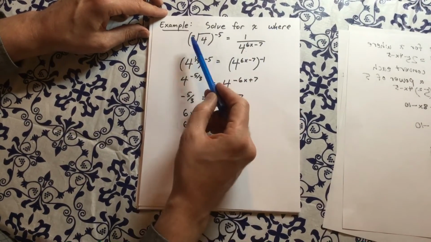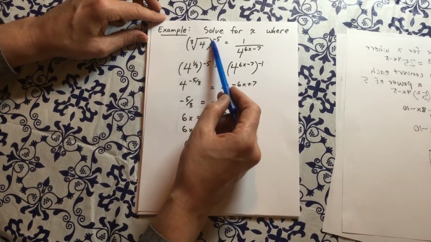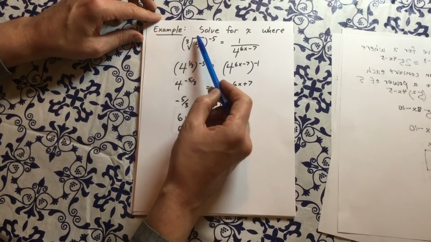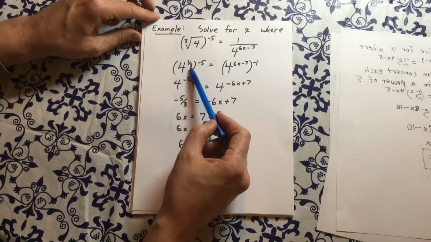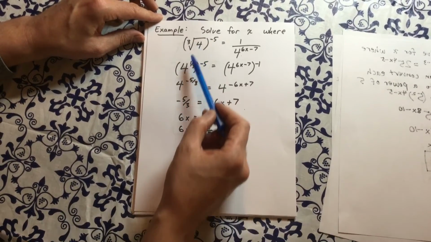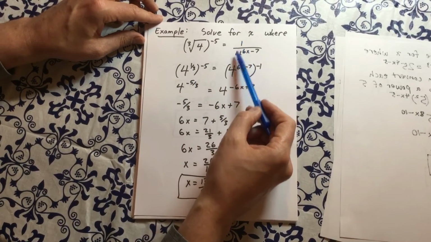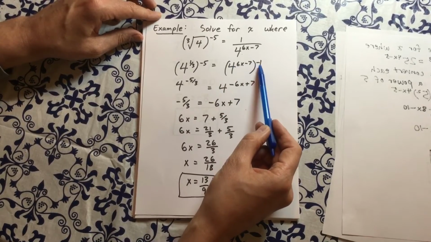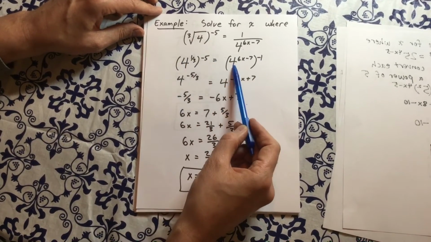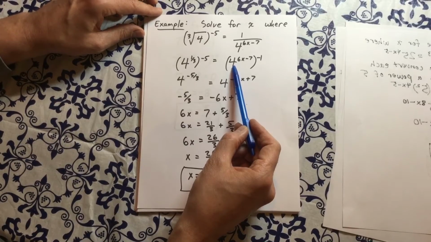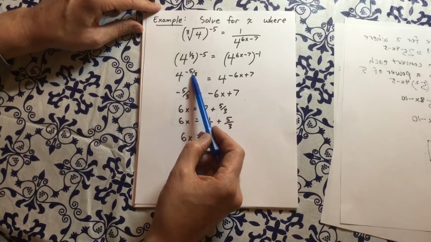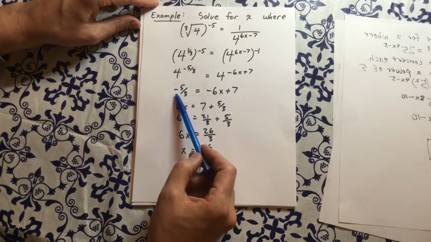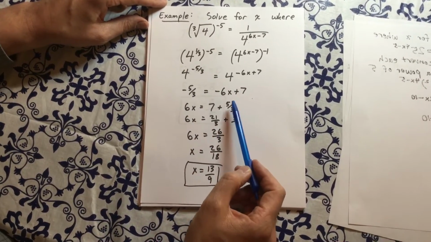Here we're going to solve for x where the cubed root of 4 raised to the exponent negative 5 equals 1 over 4 to the exponent 6x minus 7. Well, the cubed root of 4 can be written as 4 to the 1/3. And I want to get everything in exponential form. 1 over 4 to the 6x minus 7 can be written as 4 to the 6x minus 7 to the exponent negative 1. And this way I've got each side written entirely as a power of 4. I can multiply these exponents, and I can multiply these exponents. Ignoring the 4's, I can say negative 5/3 equals negative 6x plus 7.